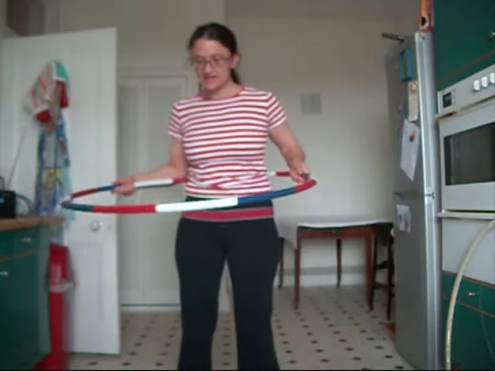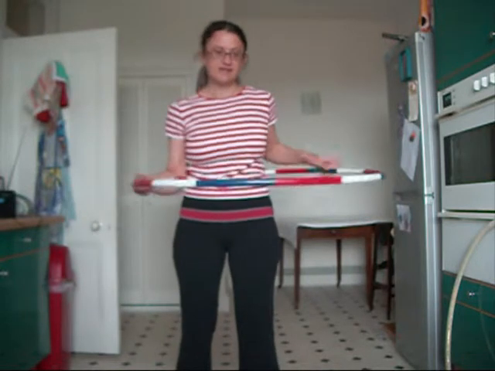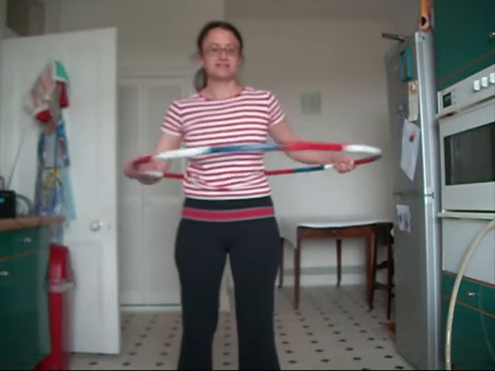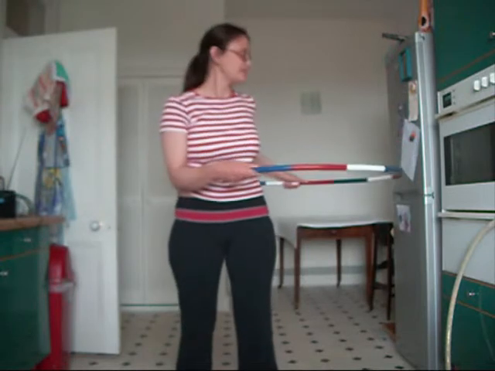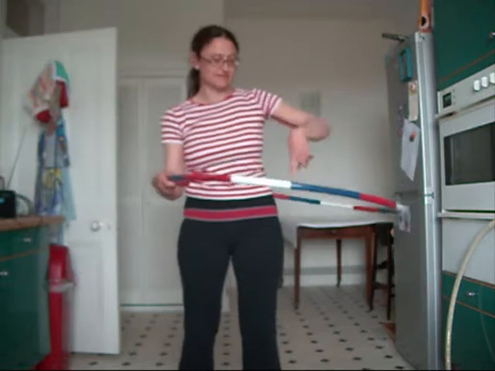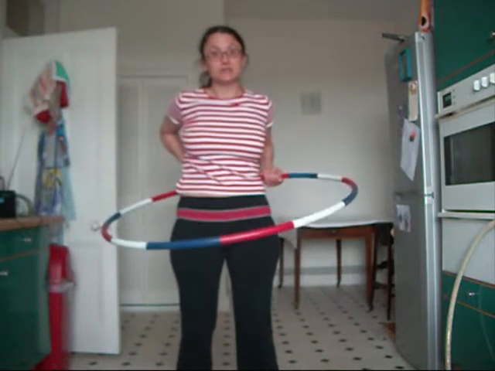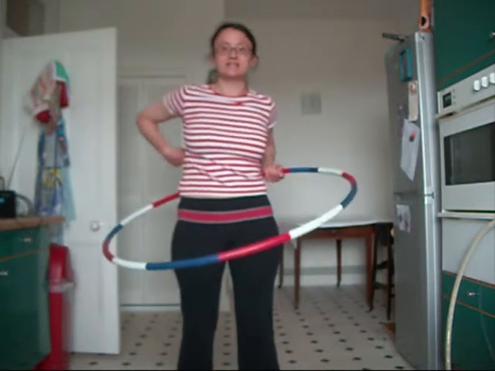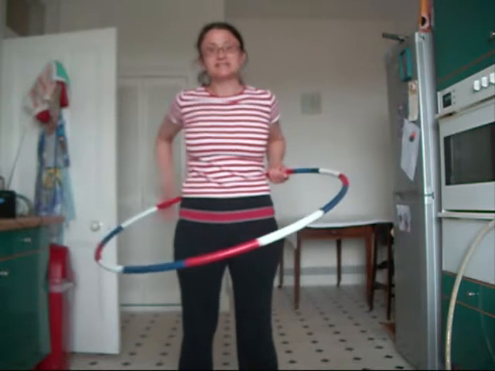So, if we look at this, the outside bit is spinning in the same direction as the centre of mass is moving, so it's actually twice the speed of the centre of mass. The bit in contact with your body is actually moving in the opposite direction, so that it's still.